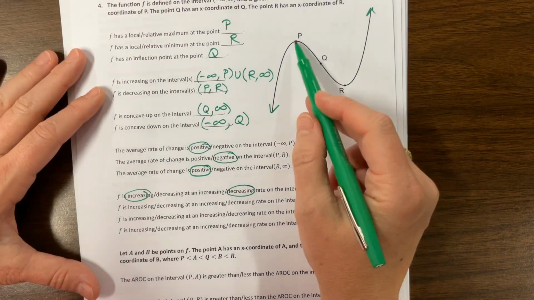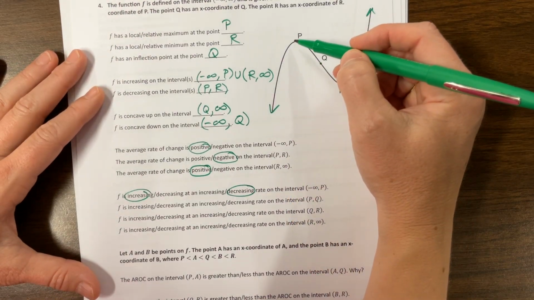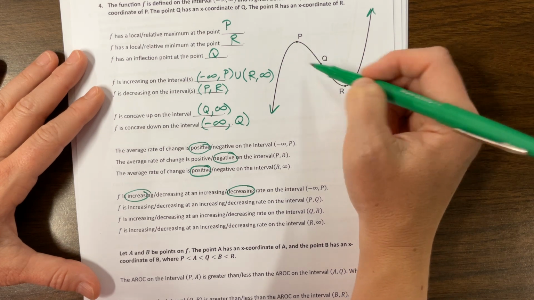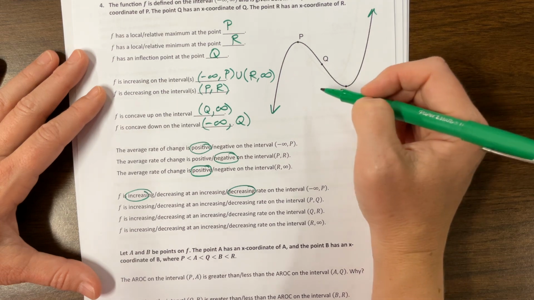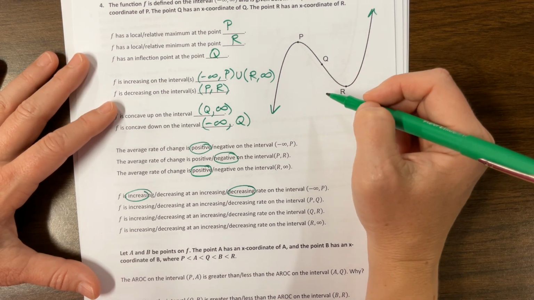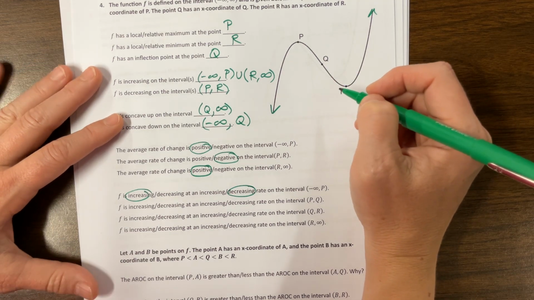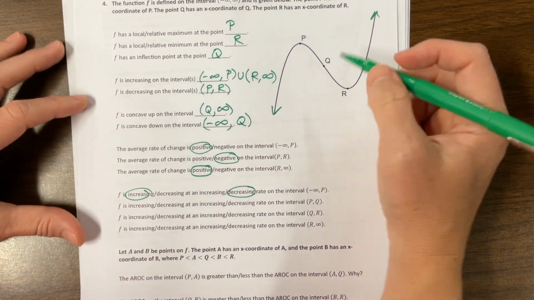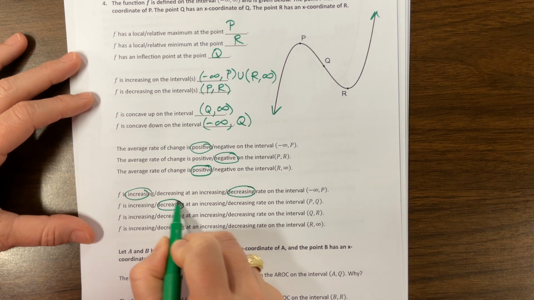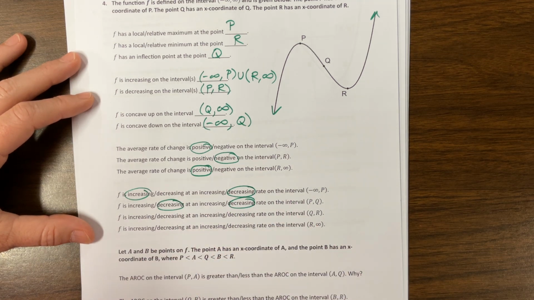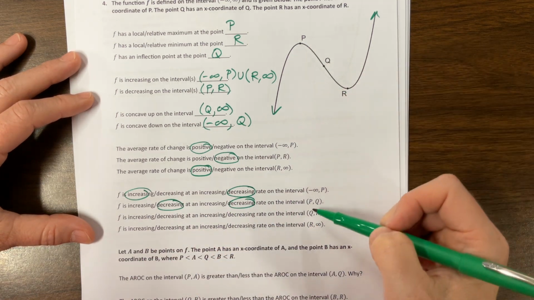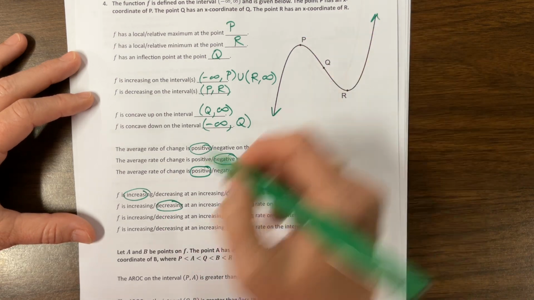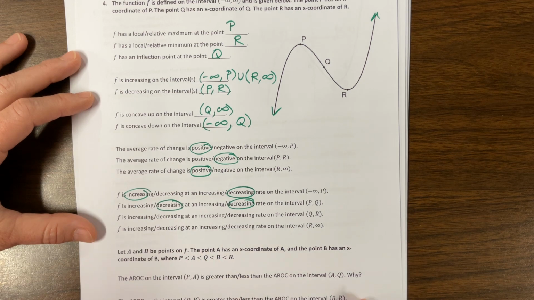From P to Q, our average rate of change is decreasing because we're going down, and it's concave down, so the slope is getting more negative, which is decreasing. You're going more in the hole. We have our federal debt getting bigger and bigger and bigger. That's bad. So we are decreasing at a decreasing rate because we are concave down, and the curve is going down, so the average rate of change is decreasing.